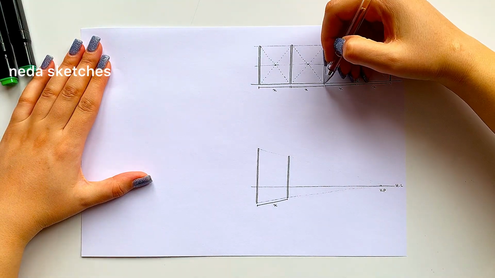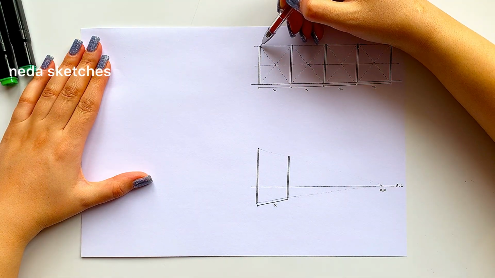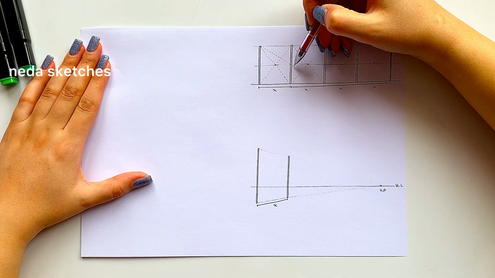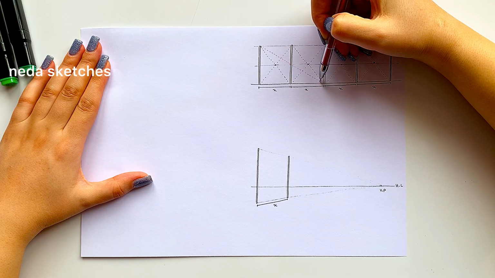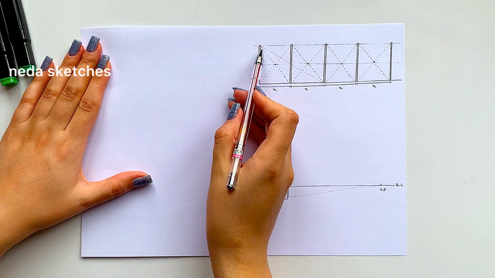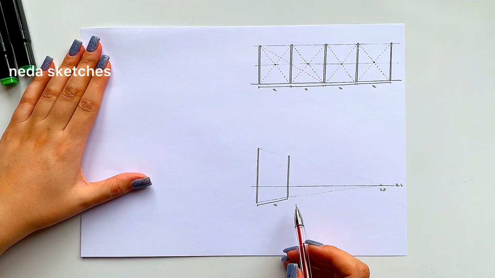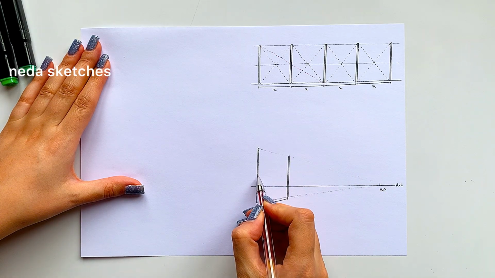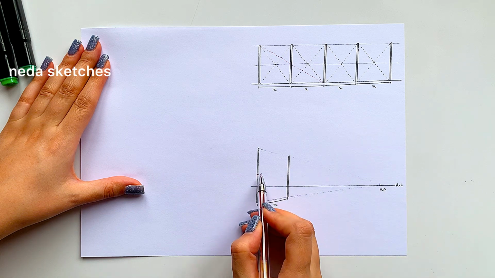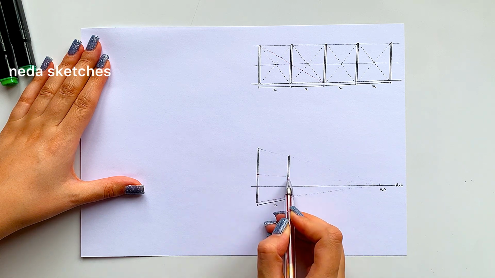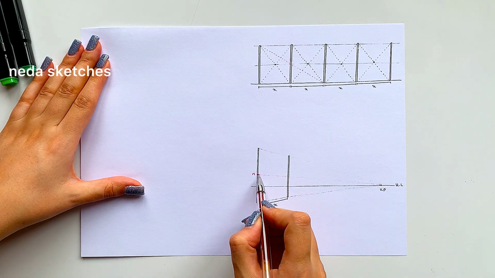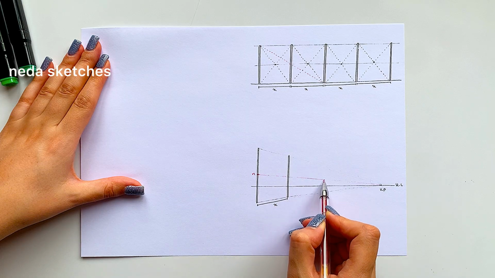Now I want to draw the third light pole. Imagine this is the bigger rectangular surface between these three light poles, and I want to draw the diagonal of this rectangular surface. As you see in the elevation view, the diagonal of the rectangular surface is a line that starts from the top of the first light pole, reaches the midpoint of the second light pole, and continues to the bottom of the third light pole. So I must repeat the same thing in perspective view.